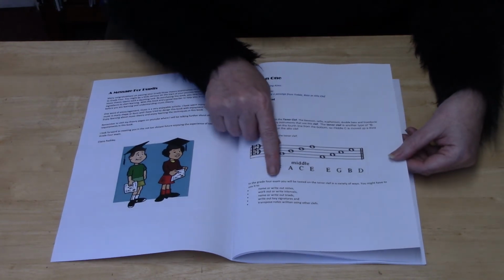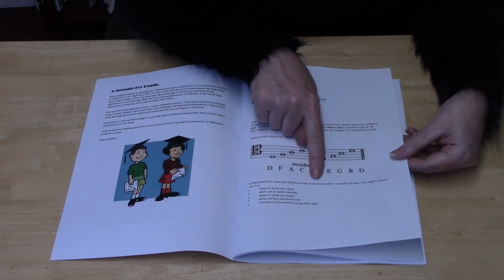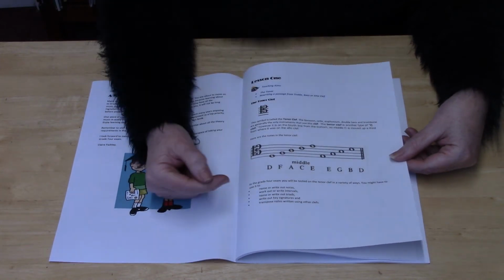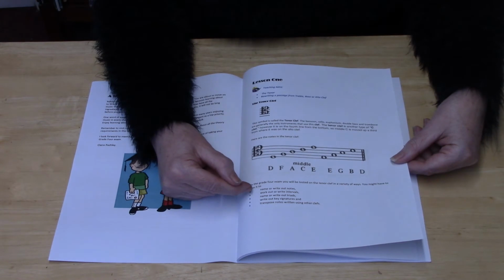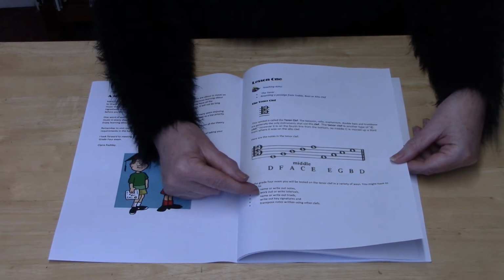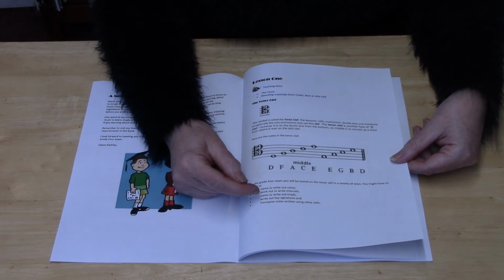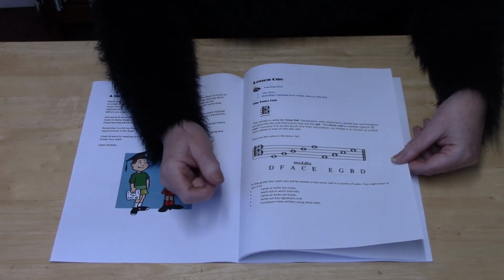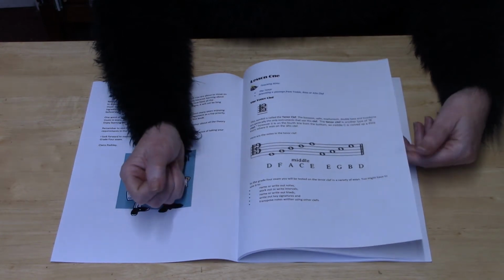In this exam, you'll be tested on the tenor clef in a variety of ways. You might have to name or write out the notes. You might need to work out or write the intervals. You might need to name or write out the triads. You might need to write out the key signatures, and you might need to transpose the notes written to a different clef.